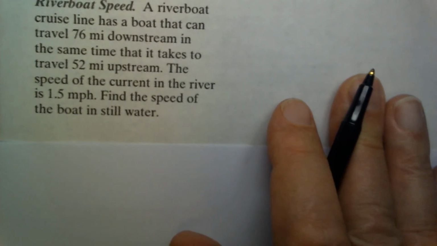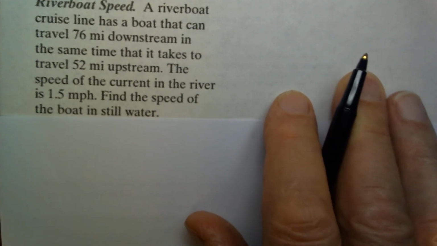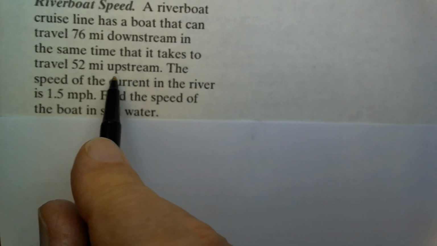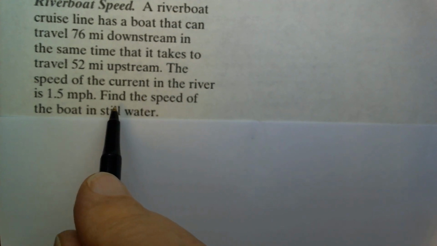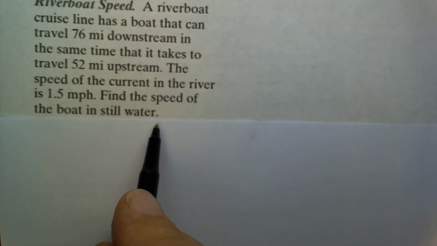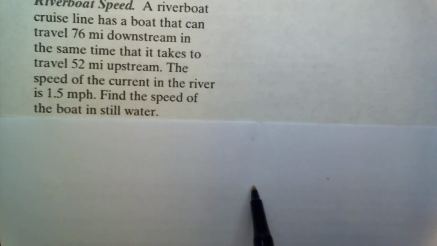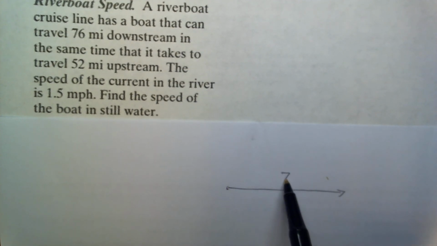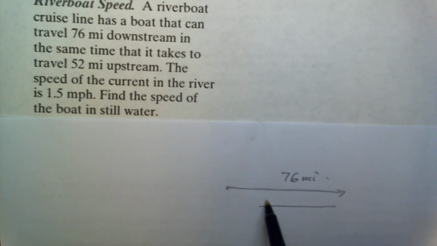The last example is about riverboat speed, and here it says the riverboat cruise line has a boat that can travel 76 miles downstream in the same time that it takes to travel 52 miles upstream. The speed of the current in the river is 1.5 miles per hour. Find the speed of the boat in still water. So let's say we go downstream 76 miles. And then upstream would be in the same time for 52 miles.